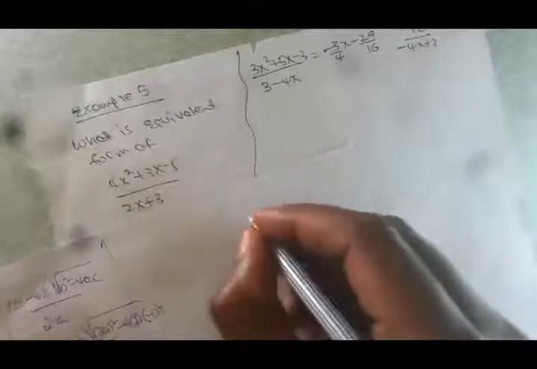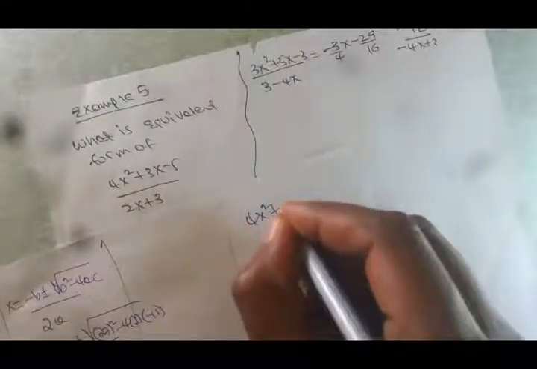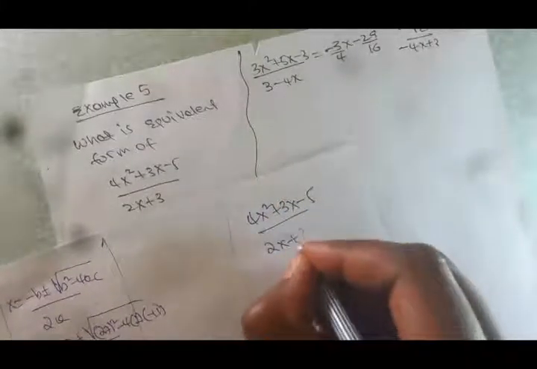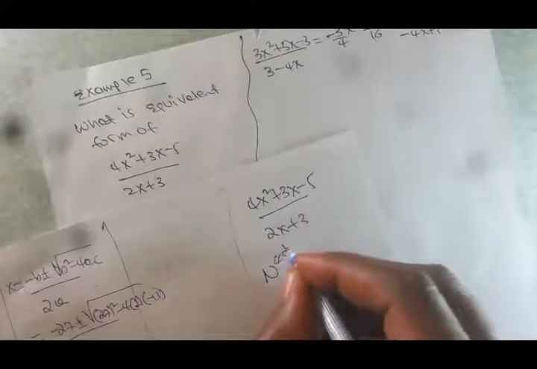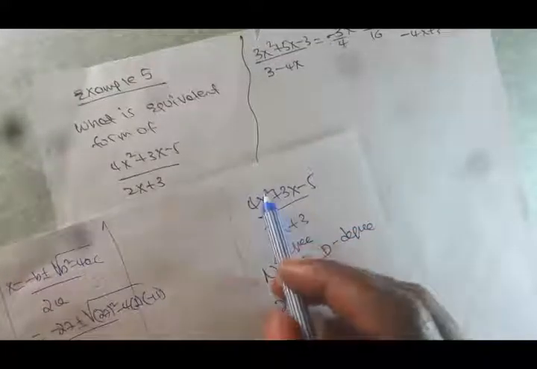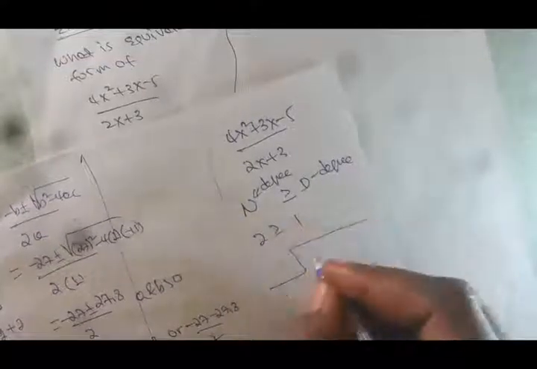And example 6 is given: what is the equivalent form of 4x squared plus 3x minus 5 divided by 2x plus 3? The first thing you have to check is whether the numerator degree is greater than or equal to the denominator degree. Yes, because the highest degree 2 is greater than or equal to 1. So we will make a long division.